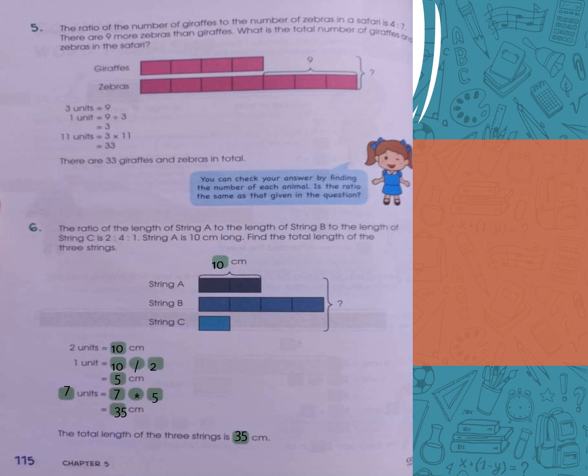But the problem states that there are 9 more zebras than giraffes. So there are 3 extra units of zebras, because the ratio of zebras is 7, and these 3 units are equivalent to 9, because there are 9 more zebras and there are 3 extra units. So automatically these 3 units are equal to 9.